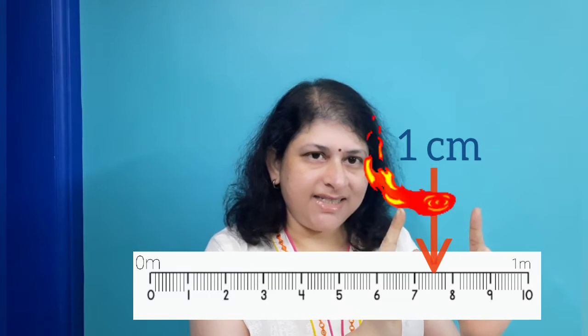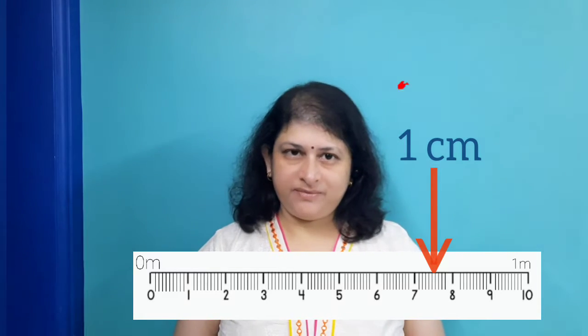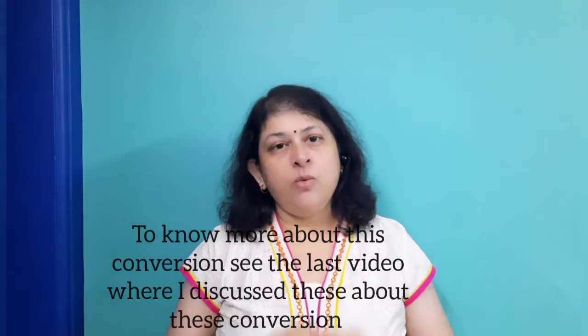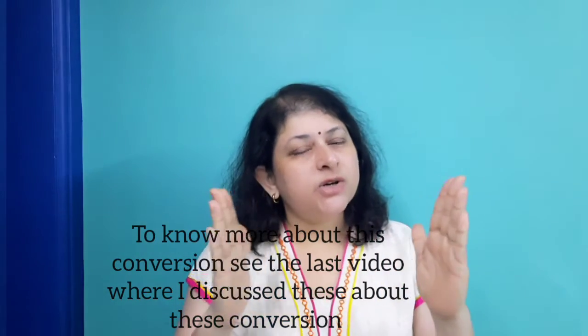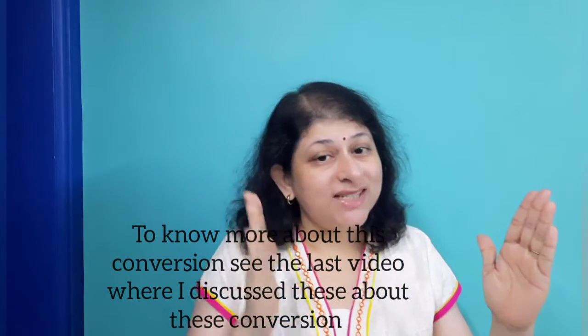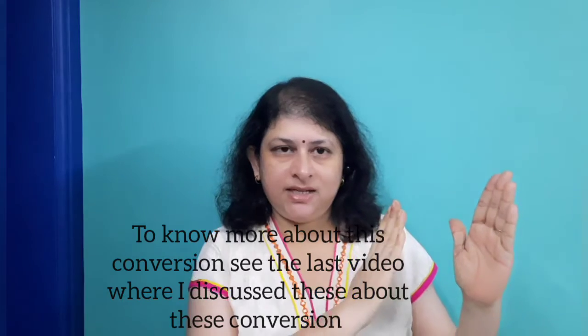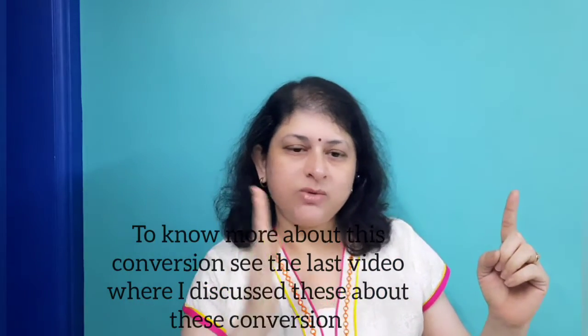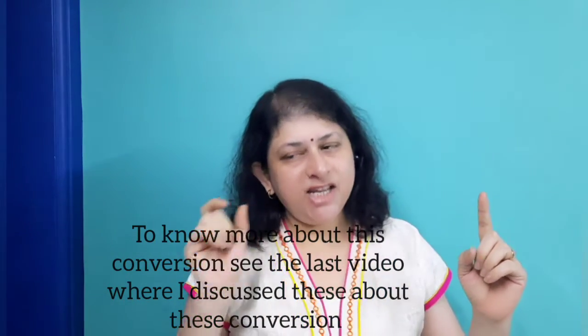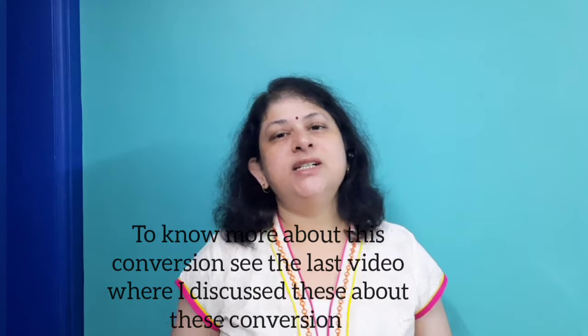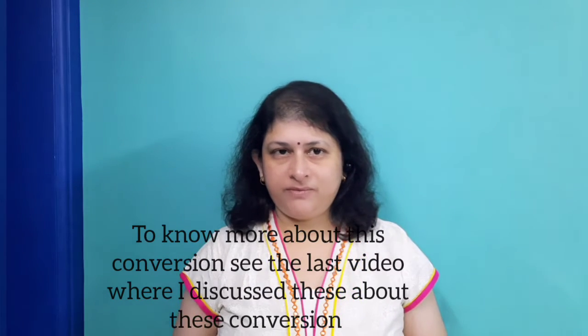When we divide this 1 meter into 100 equal parts, each part is defined as a centimeter. Similarly, when we divide this length into 1000 equal parts, each length is considered as 1 millimeter.